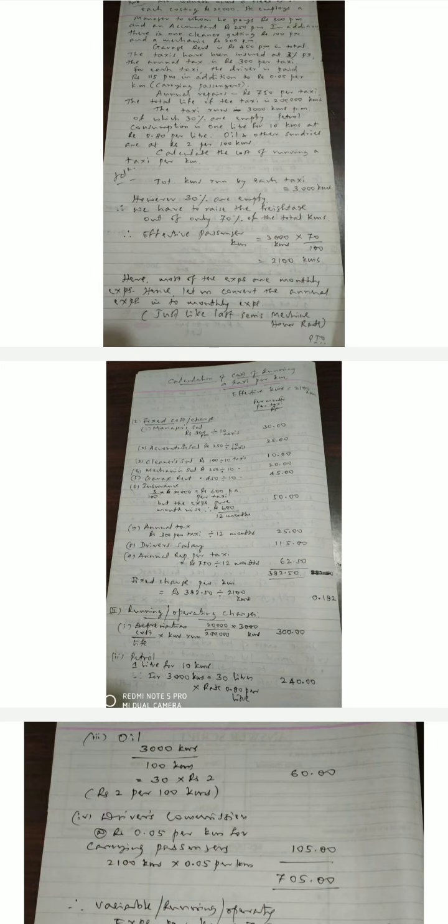Now, in the first instance, you have to ascertain the total kilometers run by each taxi and the effective kilometers run by each taxi. In the problem, it is given as 3000 kilometers per month that the taxi runs. Even though the taxi runs 3000 kilometers per month, it runs 30% empty.